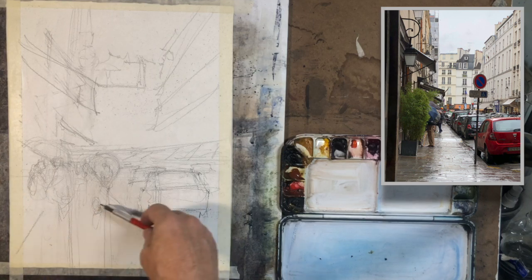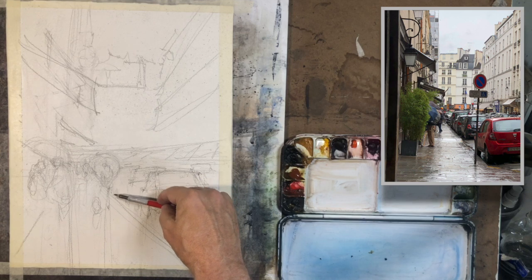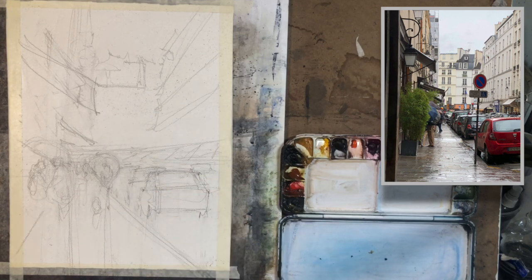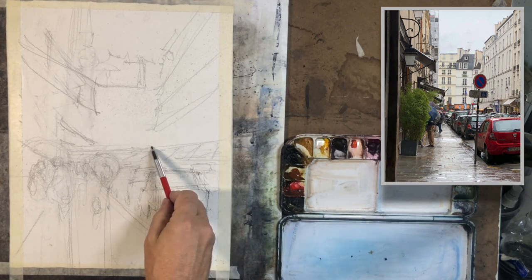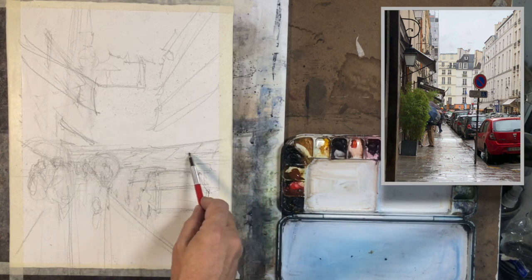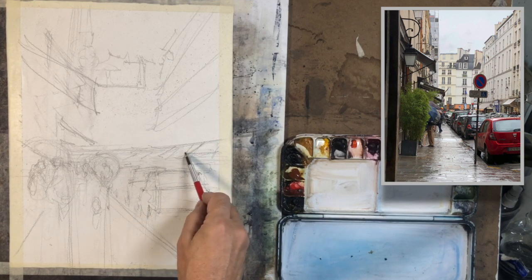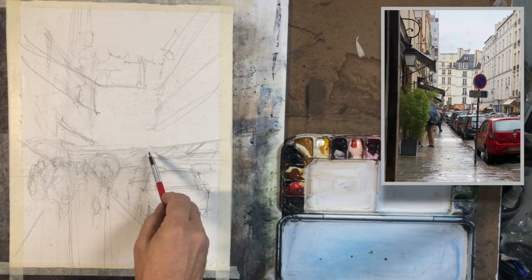So a number of figures, my center of interest, things that line the street, cars, for example, and awnings in the back. These are distant buildings, but they have some beautiful awnings coming out, and I want to show those awnings if I can. I'm going to just show them as bright shapes.